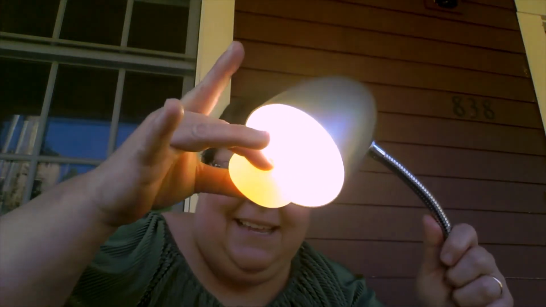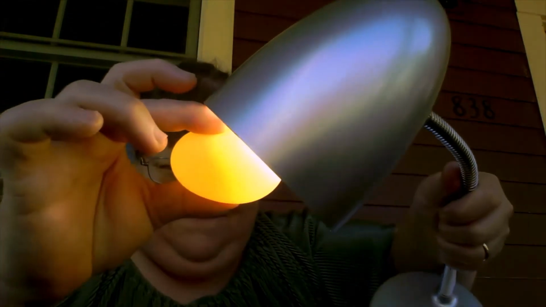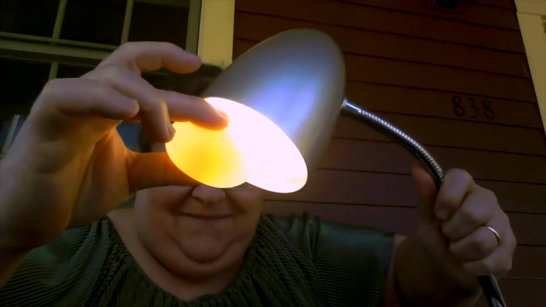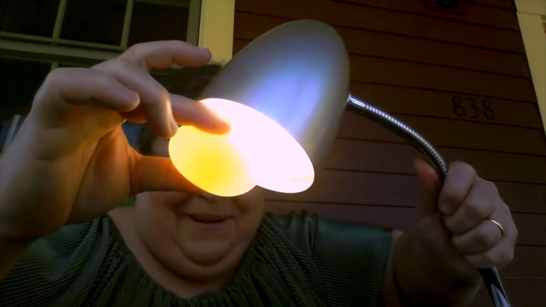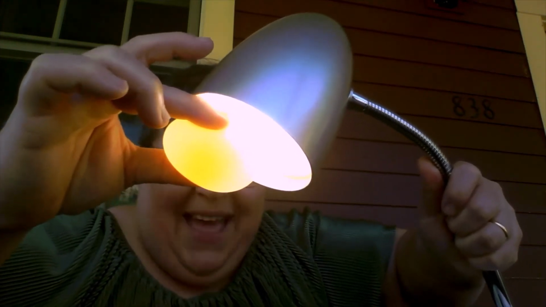Try to show you the yolk of the egg through the membrane on the outside and the part of the egg that is the white. So let's see if I can do that. There. You can see it pretty well. You can see a yellow circle with white around the edges. That's the yolk of the egg.